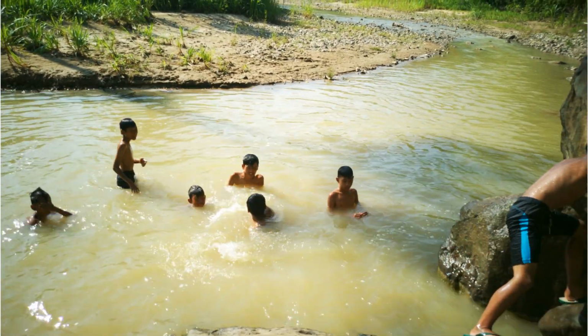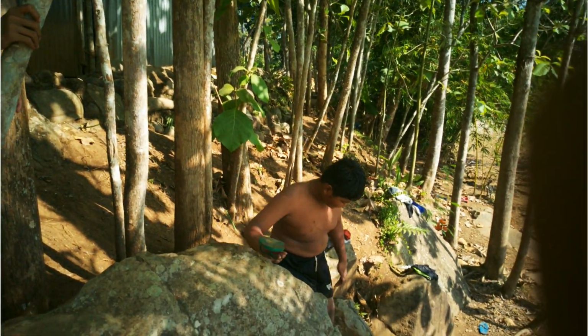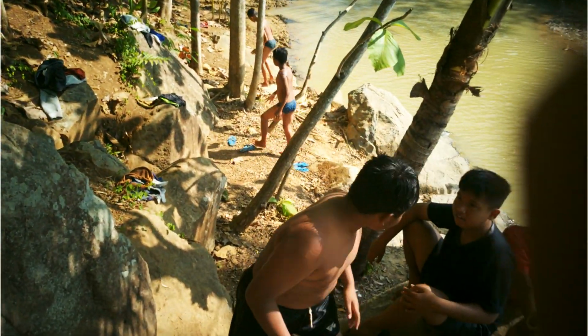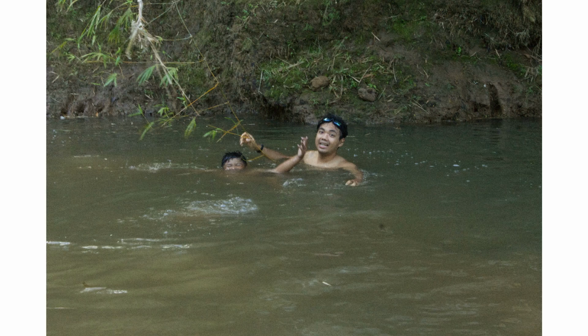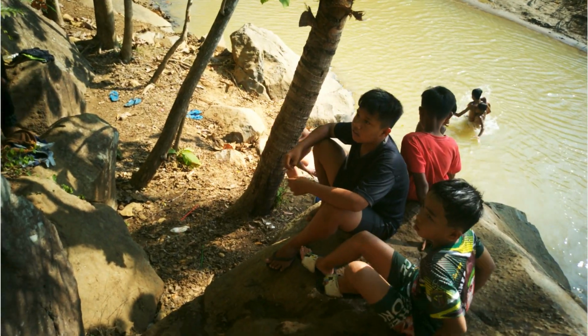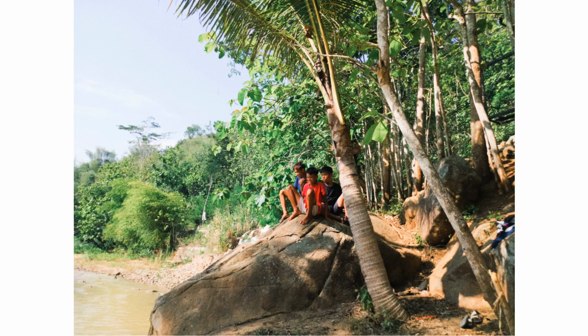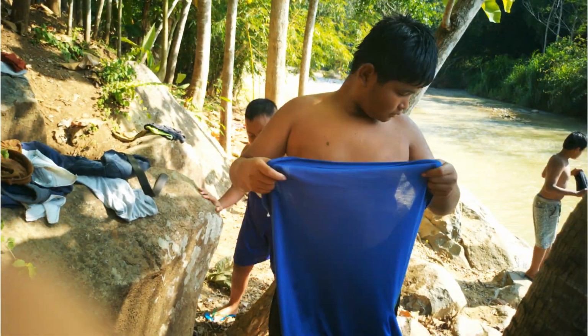We are not even shy to swim in just our underwear. Unfortunately, I forgot to ask them to take a photo or film me while swimming, but it's okay. I was once photographed while swimming in a different river. I really like the photo in this river. I feel it looks very vintage.